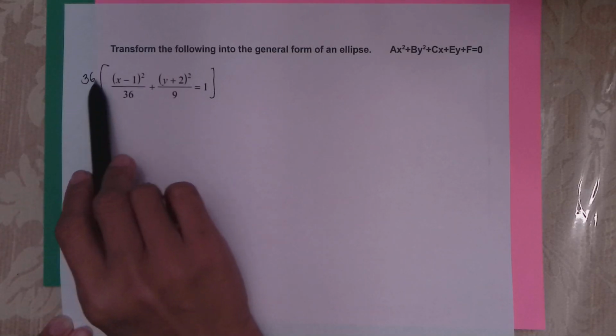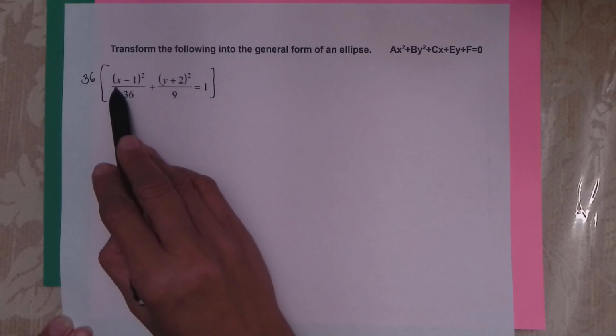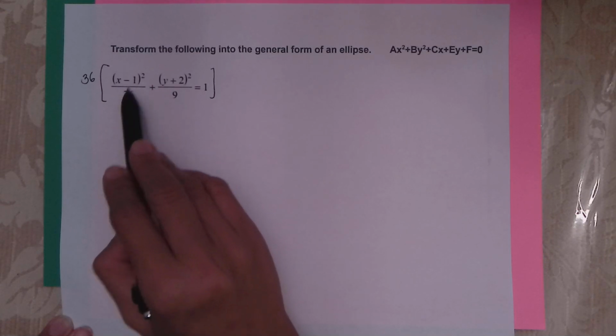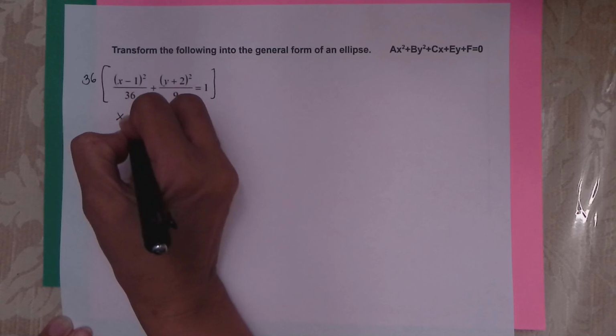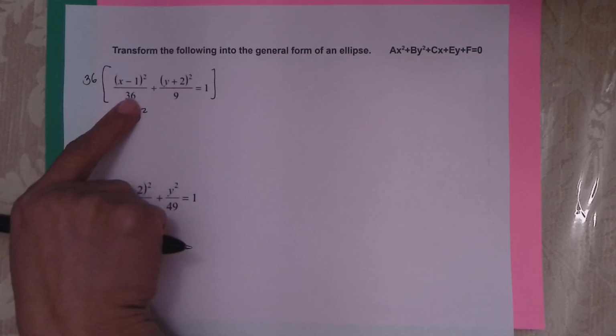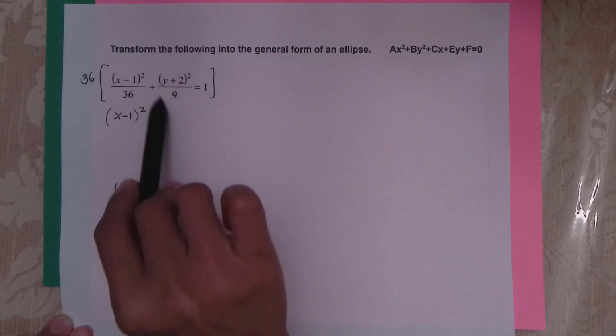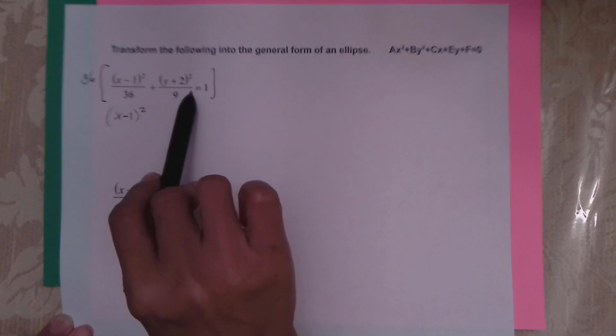So 36 times the quantity x minus 1 to the second power over 36 is just equal to x minus 1 to the second power. So what happened here is, if I multiply this with this, the 36 cancels out. Only on multiplying 36 to the first terms. So we need to multiply again 36 with this second expression.